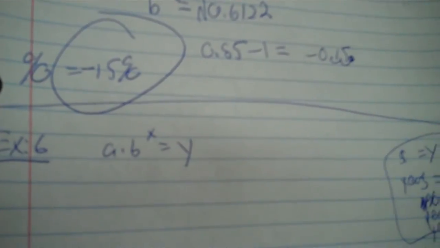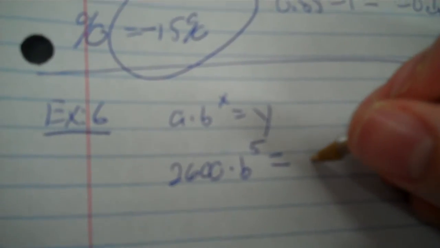So A times B to the X power equals Y. So by now I think we figured it out that A and Y both stand for dollars. So it starts at 22,600, it ends at 1154, so it's going to be 22,600 times B to the 5th power equals 1154.